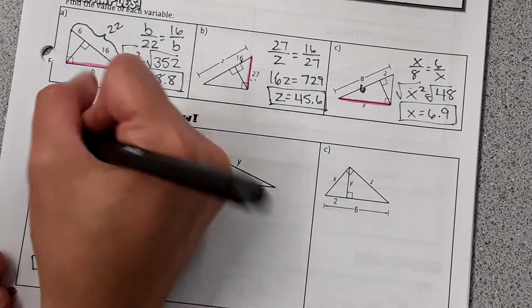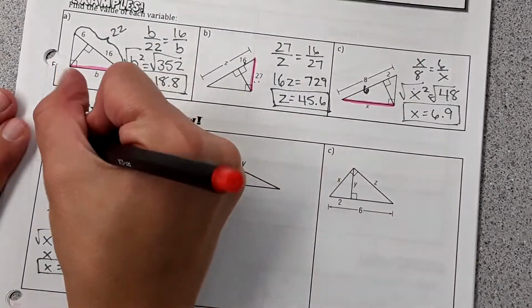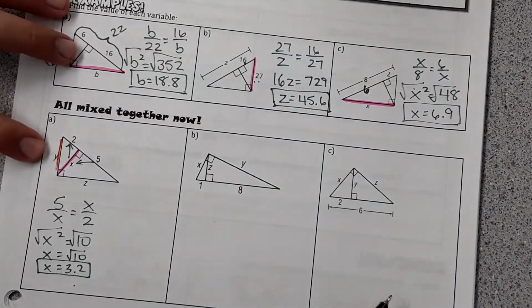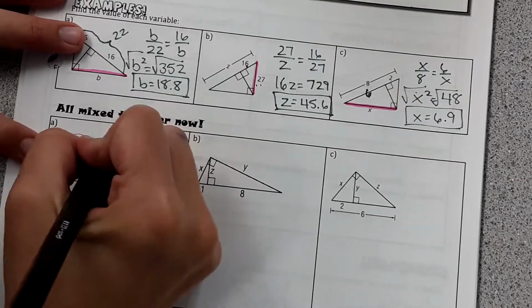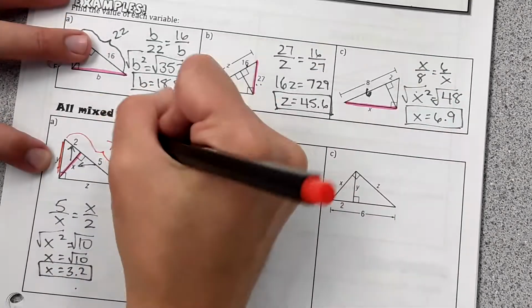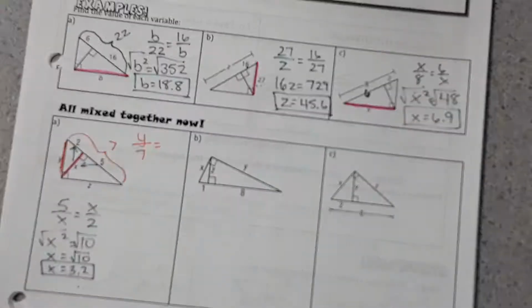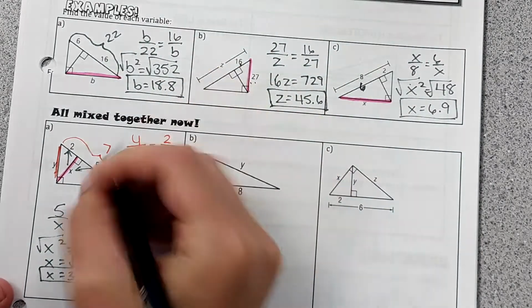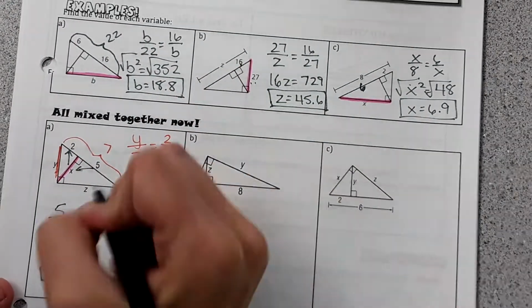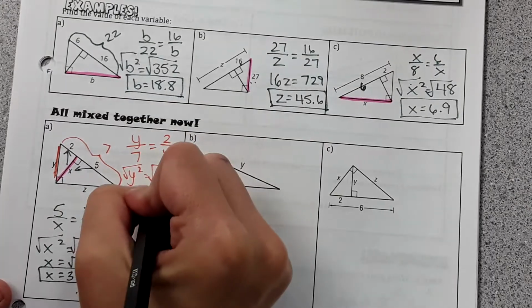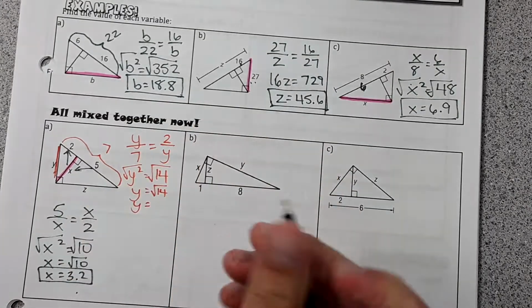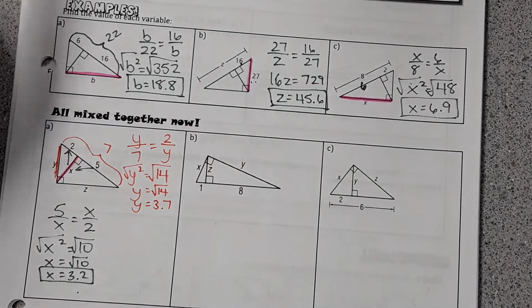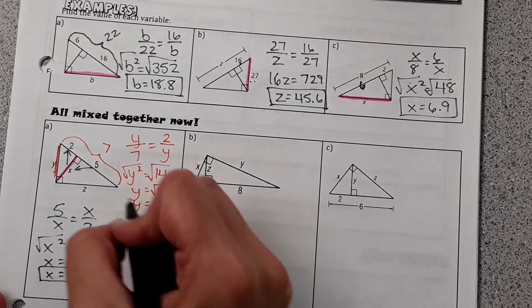Then from here, just choose one of the legs, maybe y right here. The entire hypotenuse is 7. So I'm doing short side to 7, y over 7 equals, and then just focusing on that triangle, short side to y, 2 over y. So those would both be the answer? Yeah, so I'm solving for each variable.